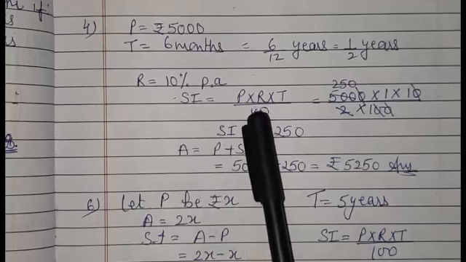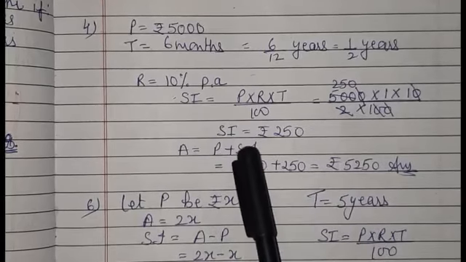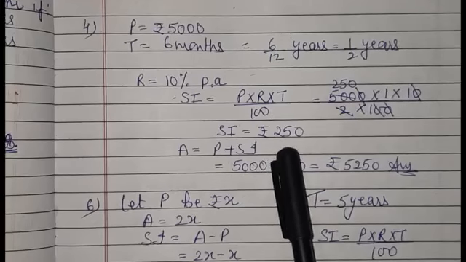Use this formula: P into R into T upon 100. Put the values and calculate. Simple interest will come rupees 250.